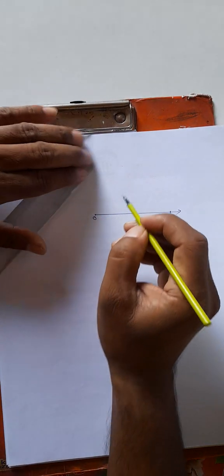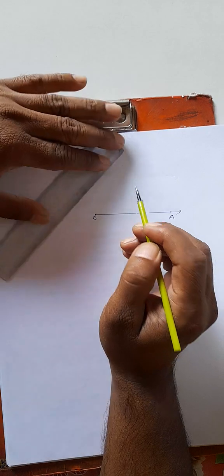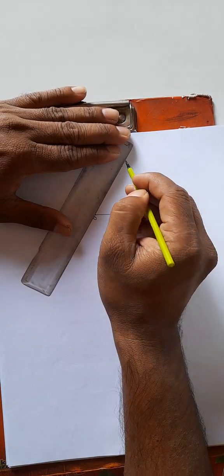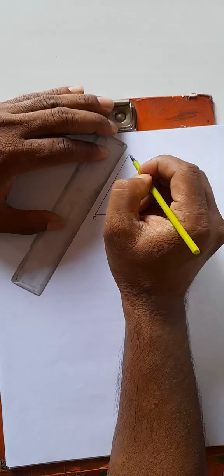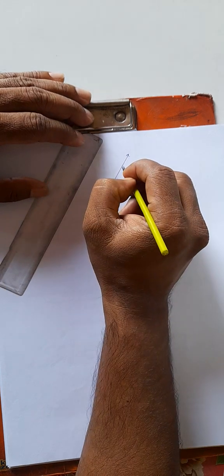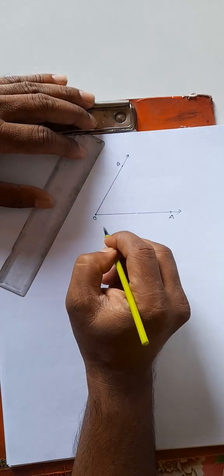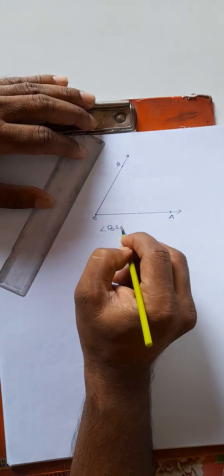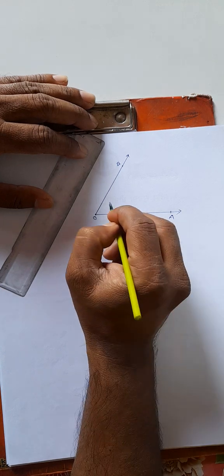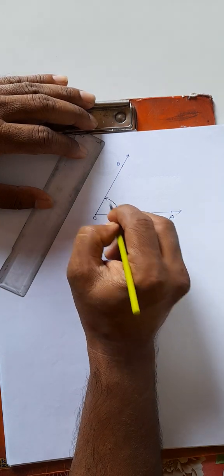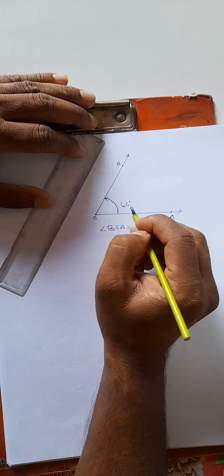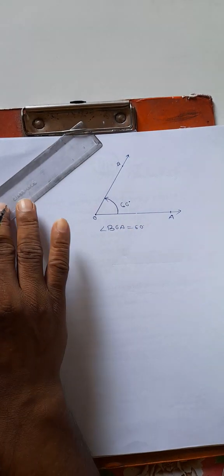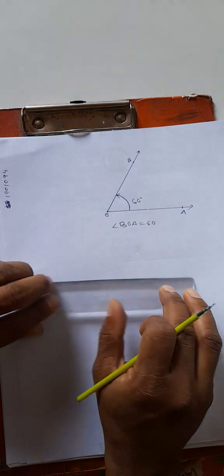Now let us make a ray. So this is suppose B. So angle BOA equals 60 degree. So this angle's measurement is 60 degree. Right? Similarly, let us make a 90 degree angle.